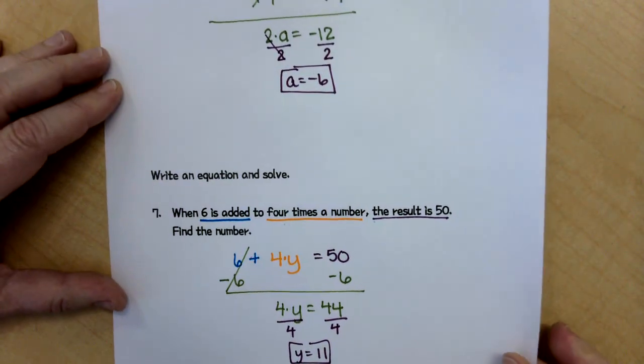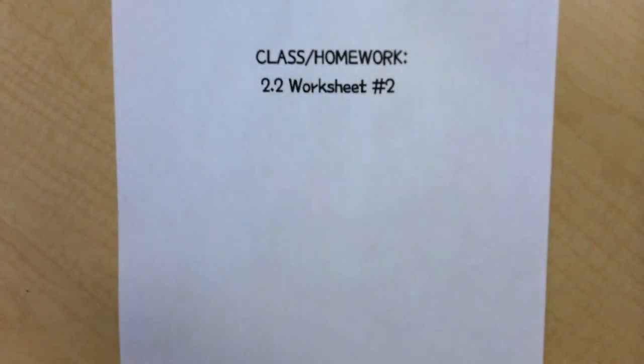Okay, hopefully that helps. Seven sort of quick equations. Your assignment is a worksheet, which has, I believe, 8 equations that are already written. It has a couple, like the last 3 that we just did, where you have to take the words and translate them to an equation and then solve it. And then finally, a couple of review problems.